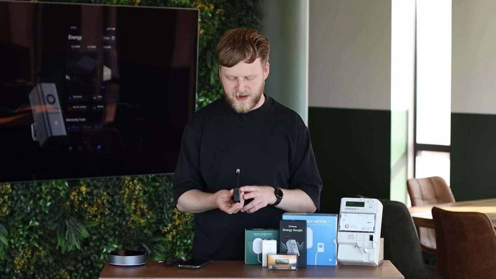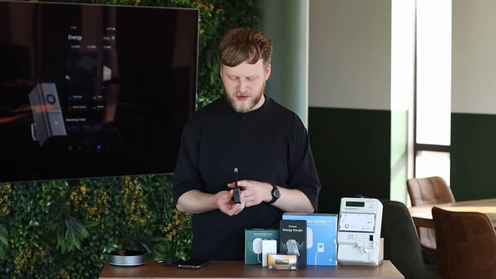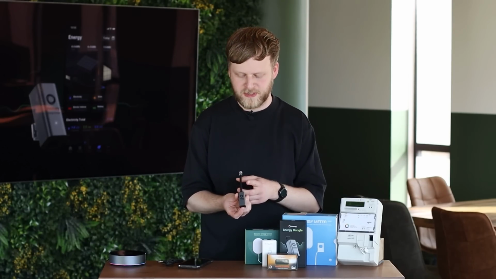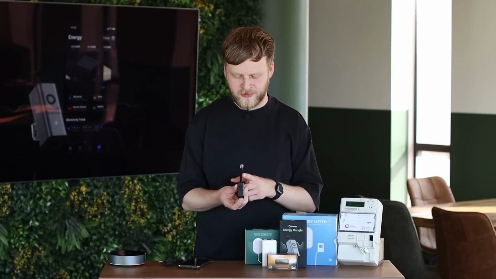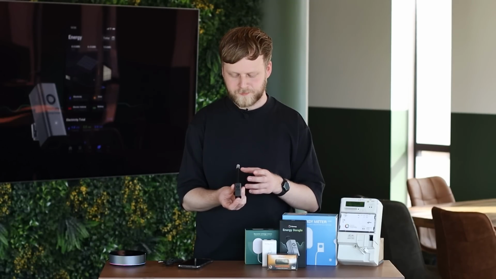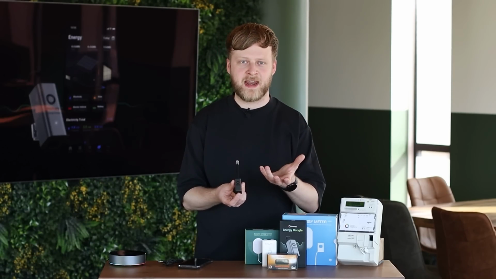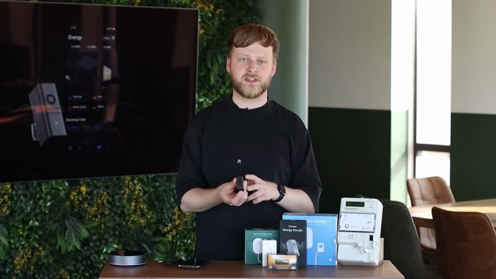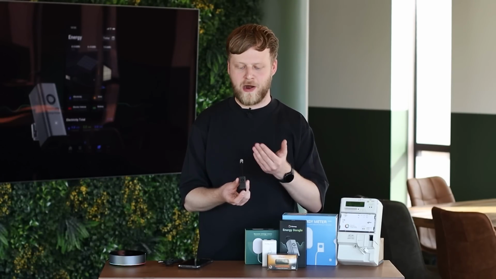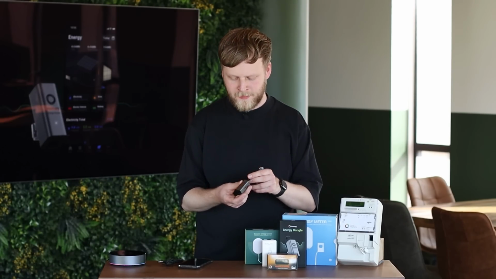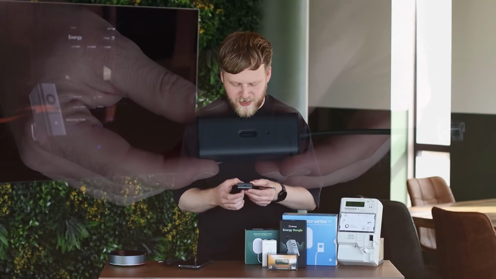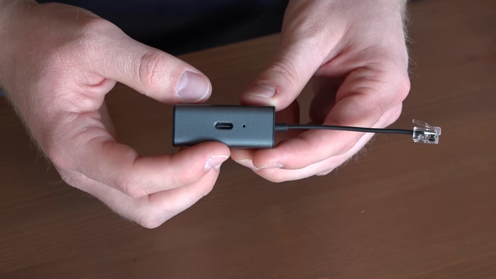So looking at the Homey Energy Dongle, we have the P1 connector at the top. So this is used to plug in to your digital energy meter. It's used to gather all the data, and for some digital meters, it is also used to power the Homey Energy Dongle. If we move to the side, we can find a USB Type-C port here.